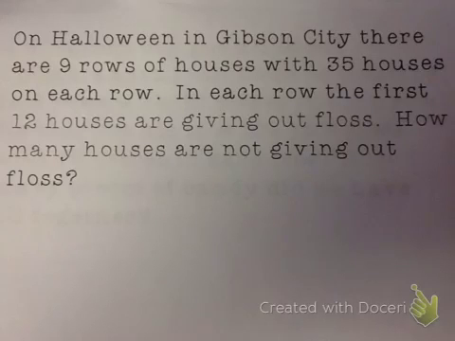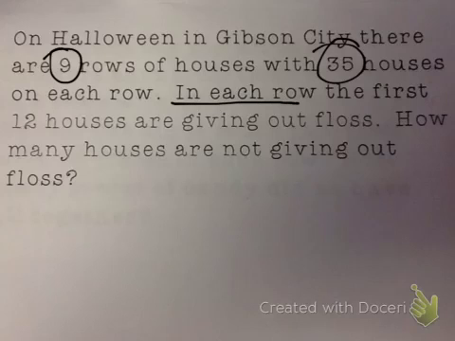In this last word problem, there's only 3 numbers for the student to work from, so they really have to think about what the question is having them set up. On Halloween in Gibson City, there are 9 rows with 35 houses in each row. In each row, the first 12 houses are giving out floss. How many houses are not giving out floss?